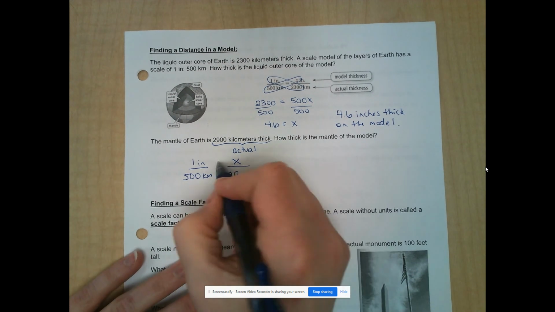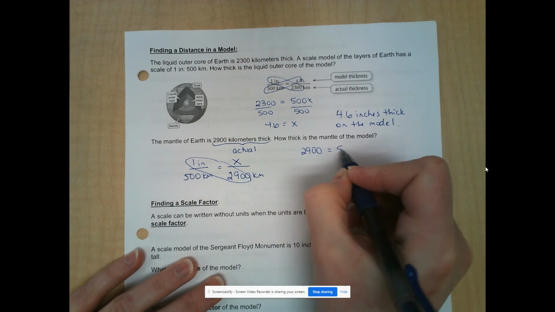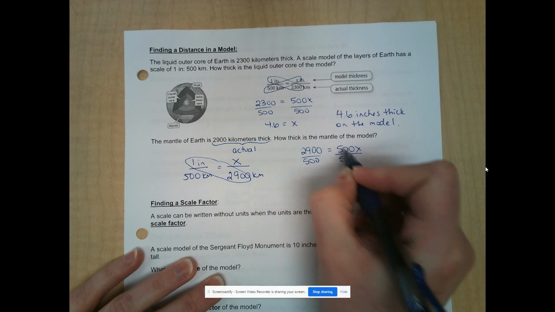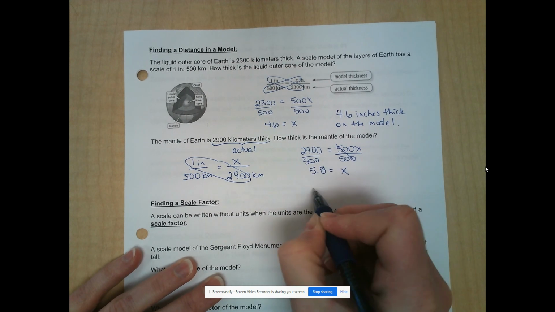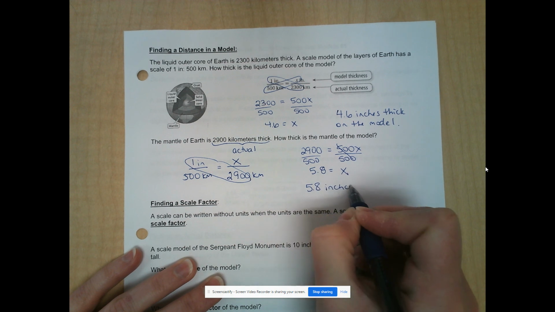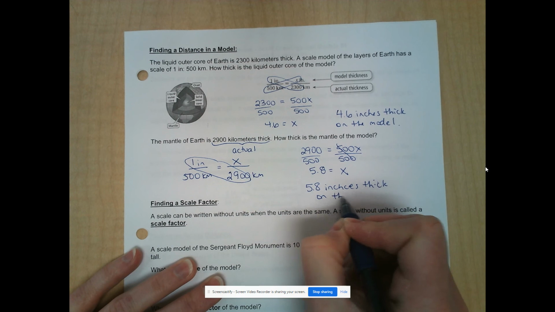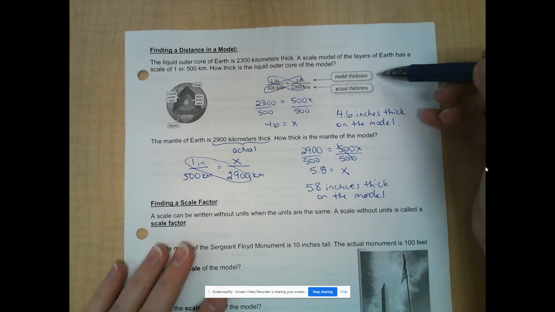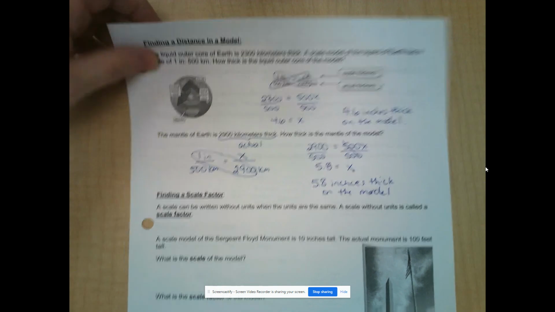thickness? So we would cross products. 1 times 2,900, nicely, 2,900, equals 500x, and divide both sides by 500. And you would get that x is approximately 5.8, or we can say 5.8 inches thick on the model. So it's just a matter of keeping your numbers straight. We've got the model thickness on the top, actual thickness on the bottom, and solve with a proportion.